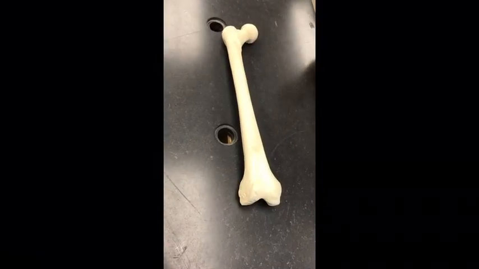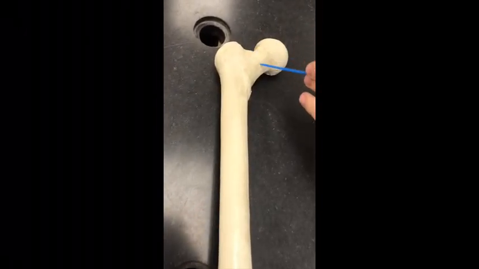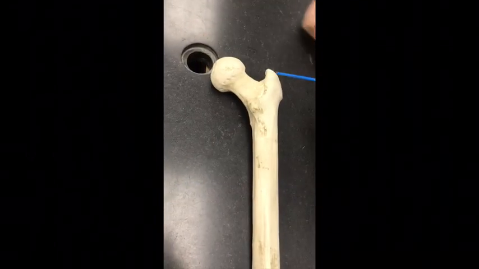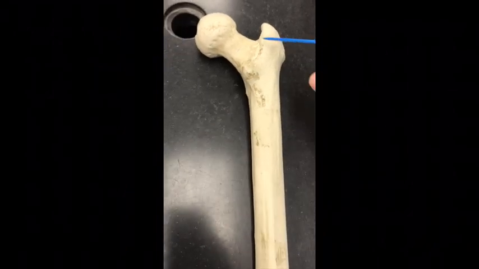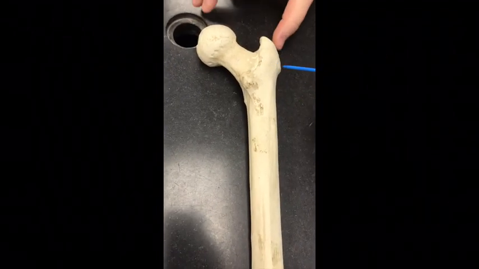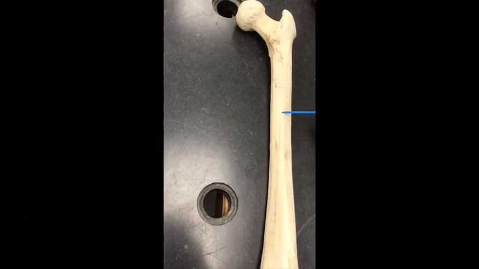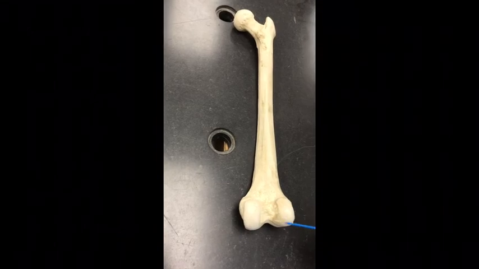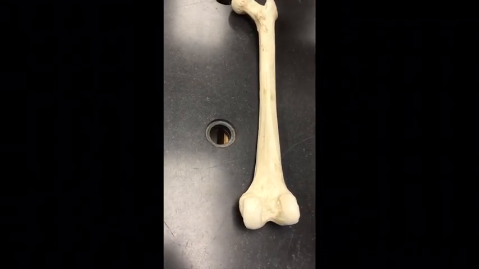This is a right femur. This is the head of the femur, the neck, and then you have the greater trochanter, lesser trochanter, intertrochanteric crest, the gluteal tuberosity, the linea aspera, the medial condyle, lateral condyle, intercondylar fossa.